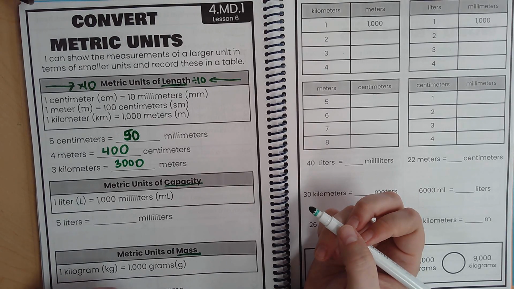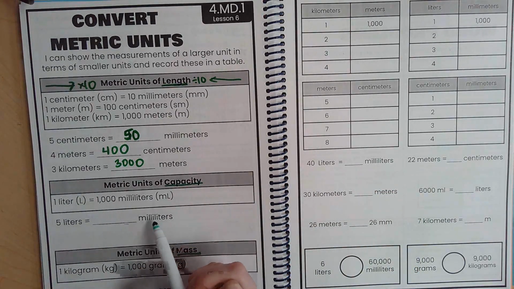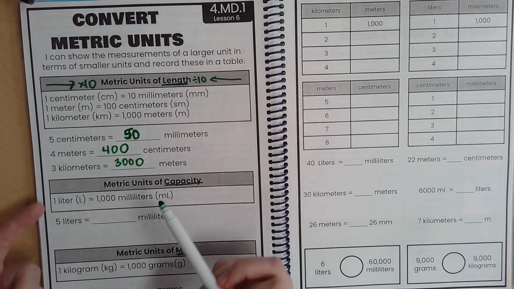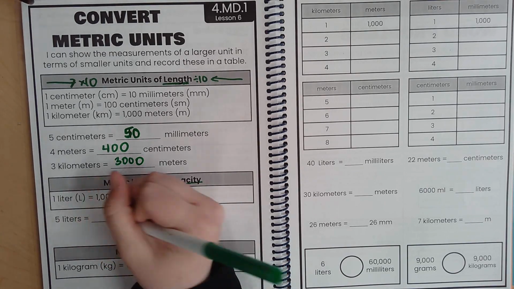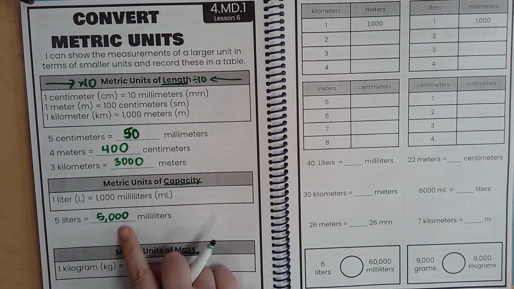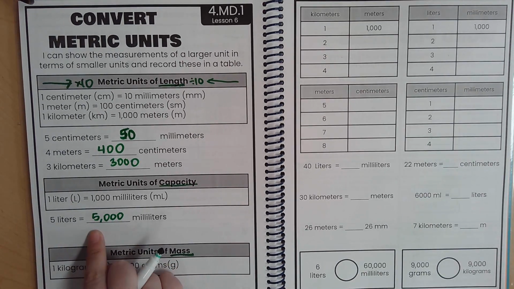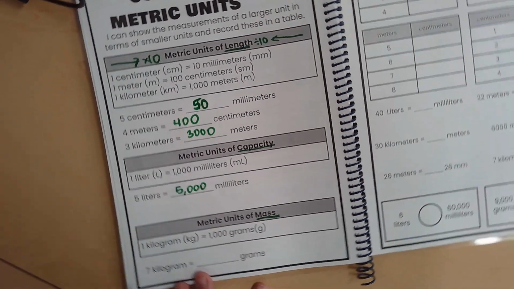For capacity, 5 liters in how many milliliters? So that one, again, if we're going from a smaller number to a bigger number, we're going to multiply. So that means we're going to do 1,000, so it'd be 5,000. Okay, now if we had the 5,000 milliliters and we want to know how many liters it was in, we would just divide by the 1,000, which would bring us back to the 5.